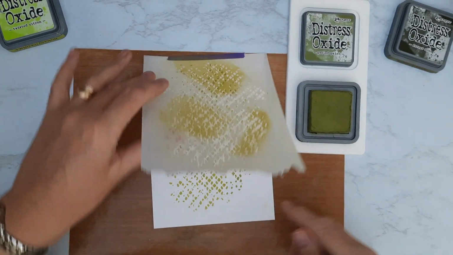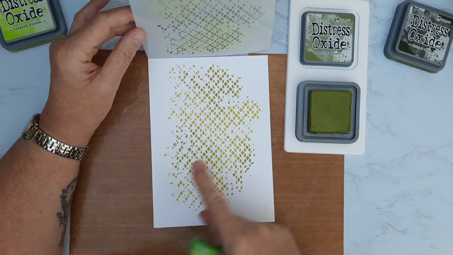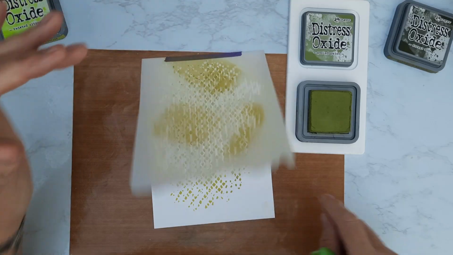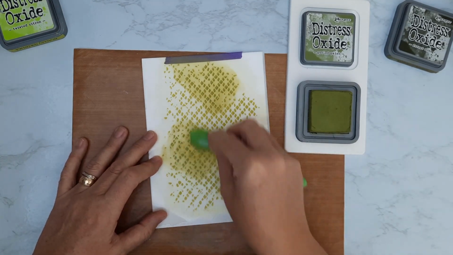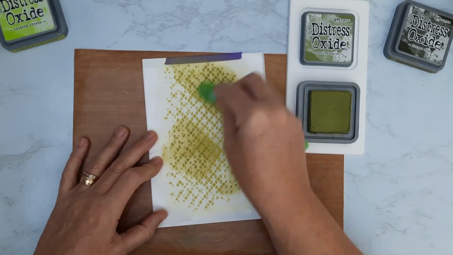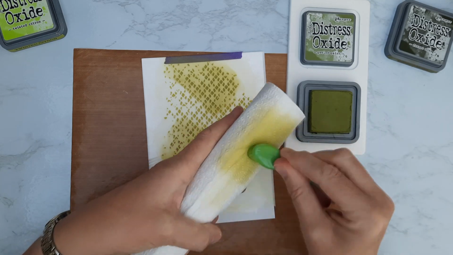And again, have a check. Now there's only a very, very subtle difference. It's not a massive change. When we add the darker one, it will bring it up a little bit. But yeah, I'm quite happy with that. I'm just going to make sure that we've got a good coverage on those areas. And then again, take off any excess.